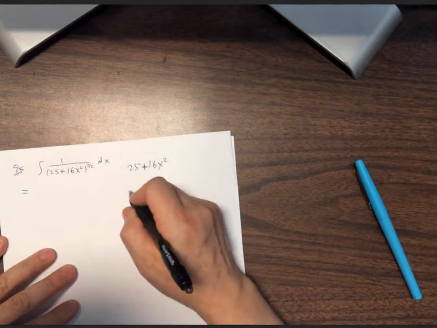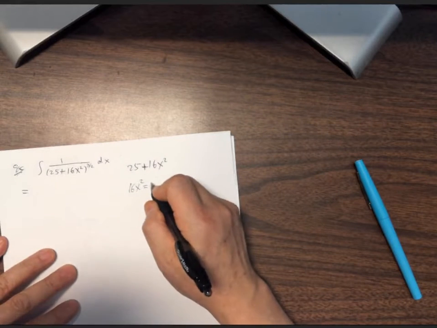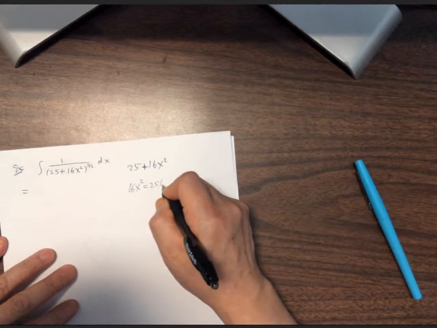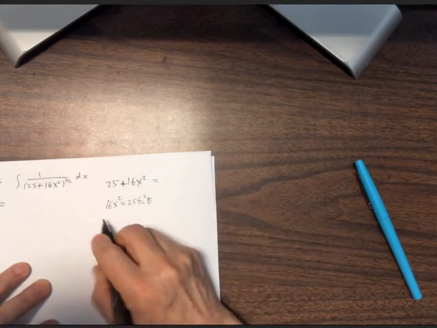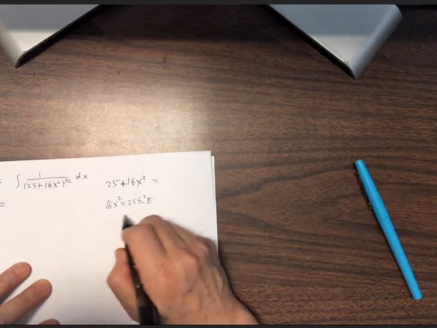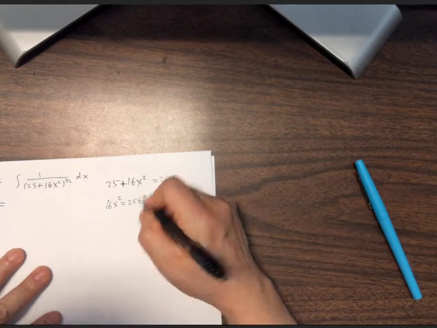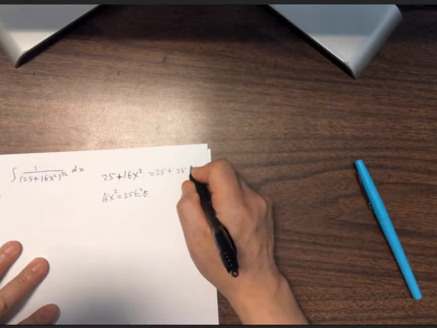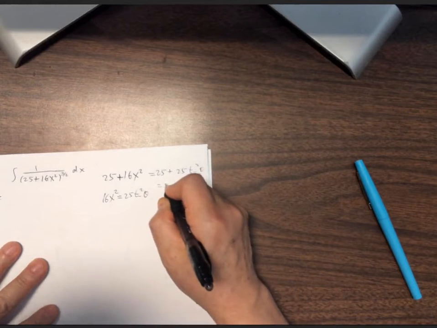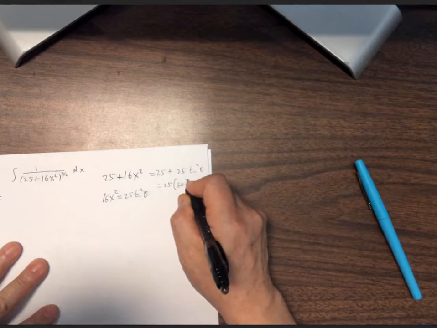Imagine the 16x squared is indeed 25 tangent squared. This will work out. Well, you can see if this is true, the 25 plus 16x squared of course becomes 25 plus 25 tangent squared. You factor out the 25, then you have 1 plus tangent squared, which is secant squared.